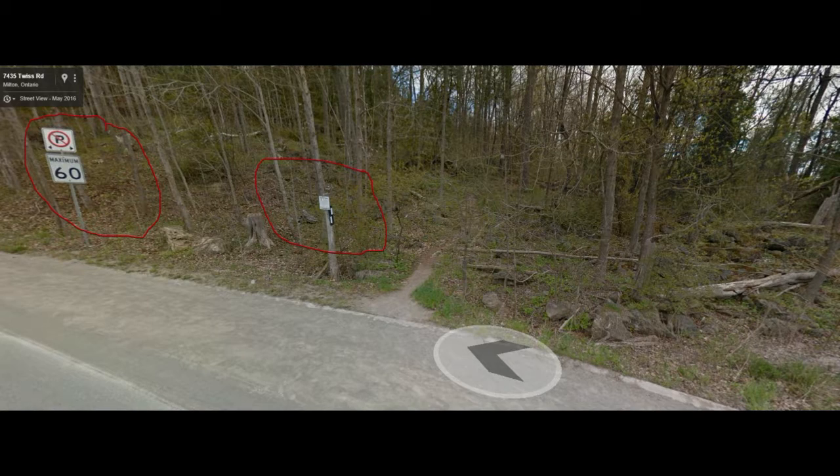Here's a photograph of the actual trailhead. Notice on the pole to the middle of the page, there's a white sign saying Bruce Trail, and the two white blazes that are on the post. And to the right of that, you can actually see the footpath. Note its proximity to the no parking sign and the 60 maximum sign. So that's where you see that.